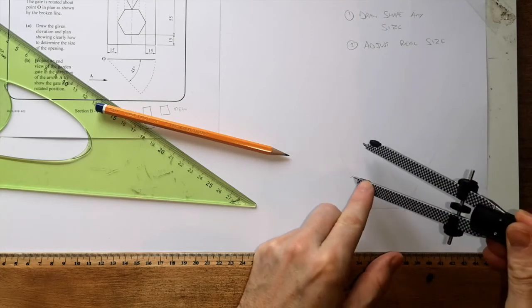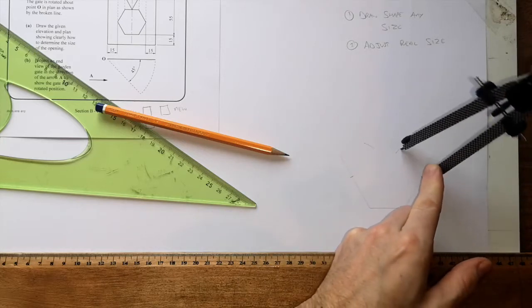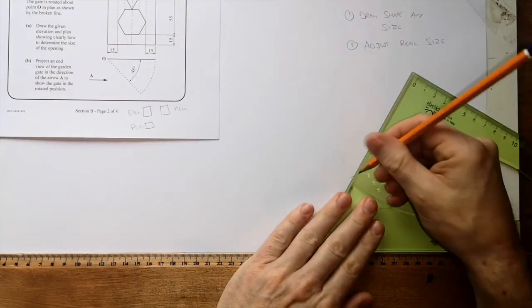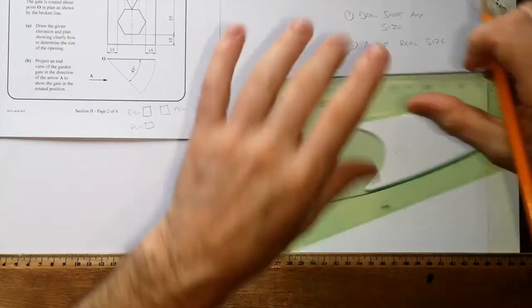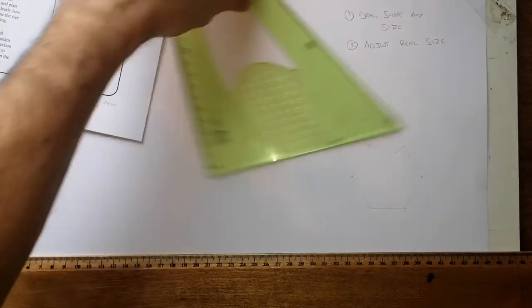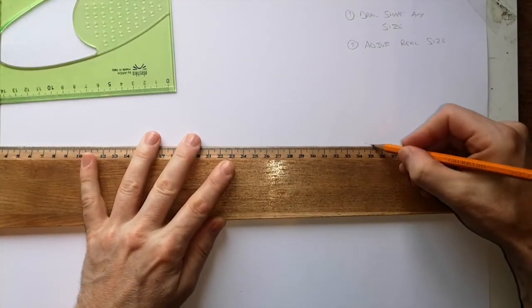So there we go. Just put those arcs in there and there. Now we'll bring that across, and off we go. We'll get that in another moment.